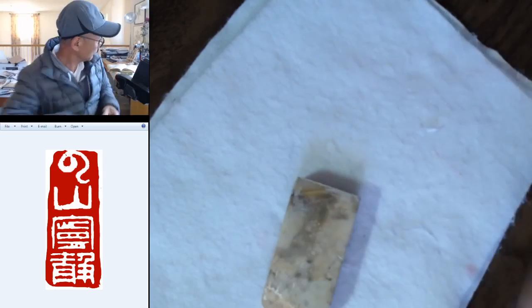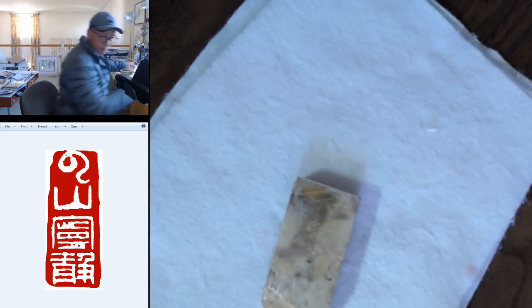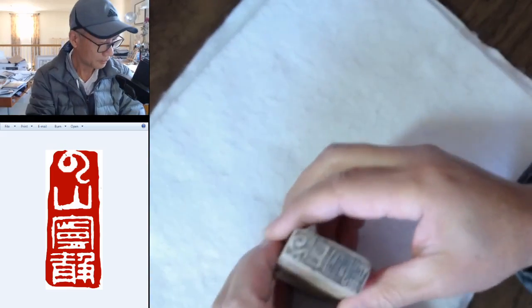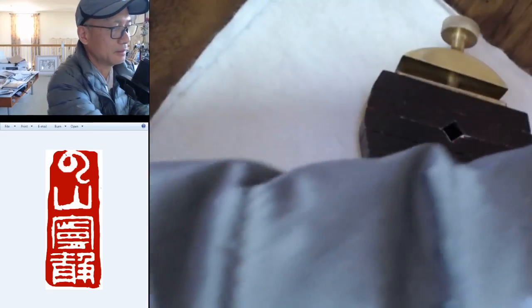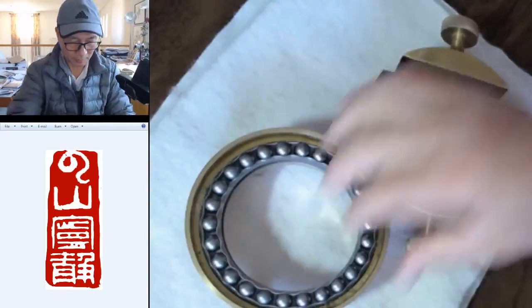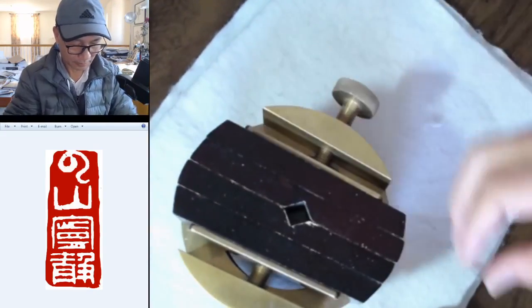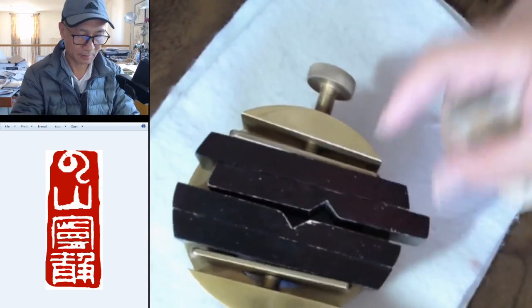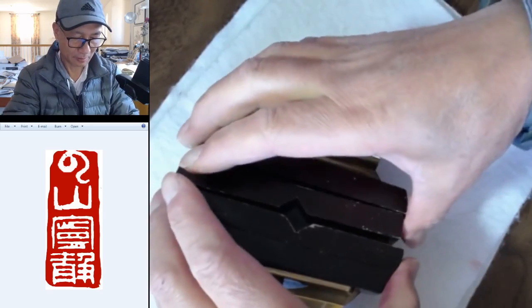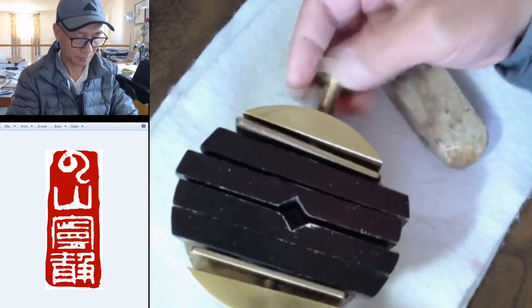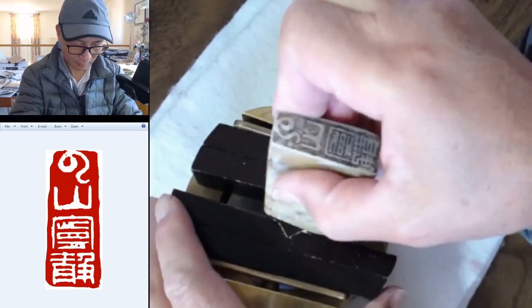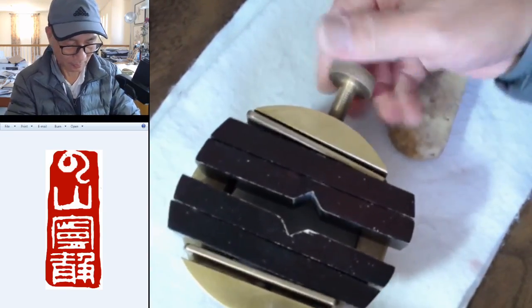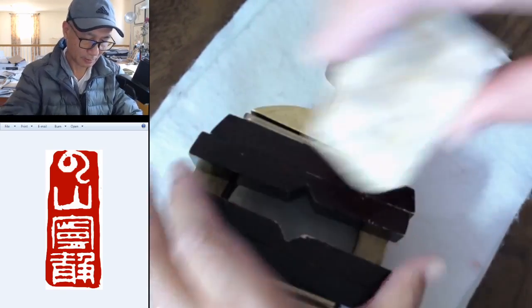Maybe pull all this away. I'm going to put this on this clamp again, just for easier focus. Because when I turn the stone, it might go off the camera. Otherwise, let's see if... okay, no space.